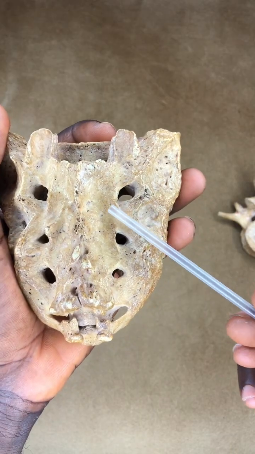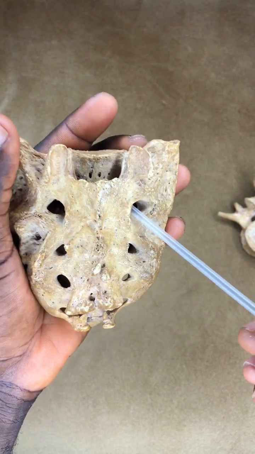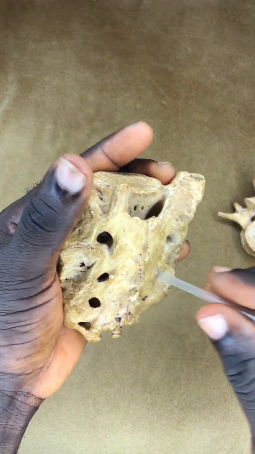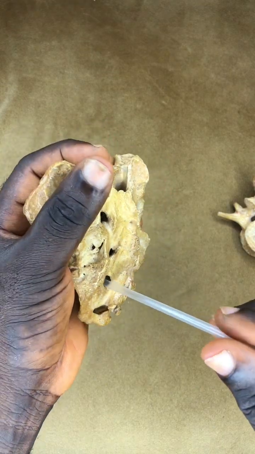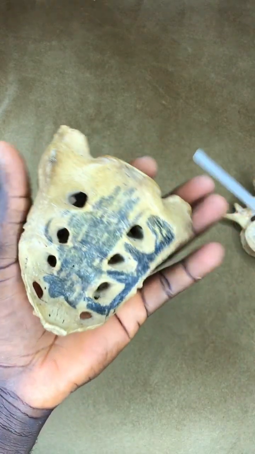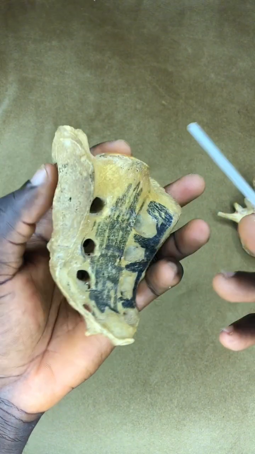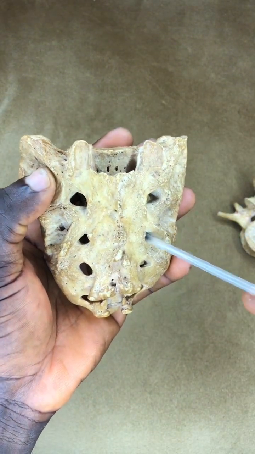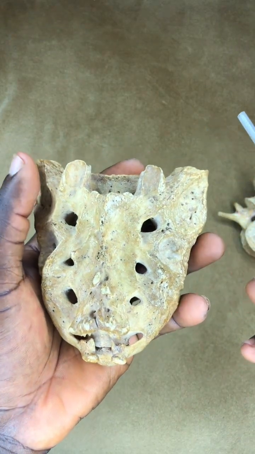It attaches on this intermediate sacral crest, right? Recall that this foramen is called the posterior sacral foramen. Right here is the anterior sacral foramen because it's found on the anterior surface. This is the posterior sacral foramen because it's found on the posterior surface.